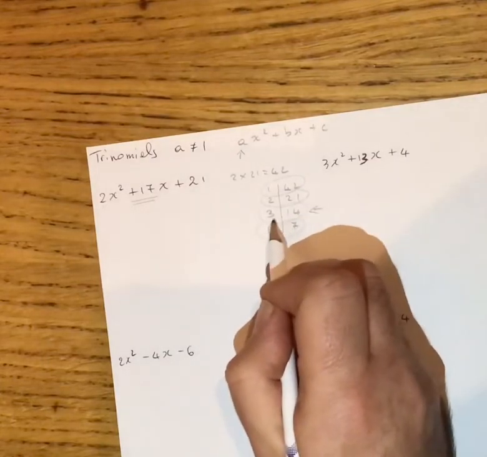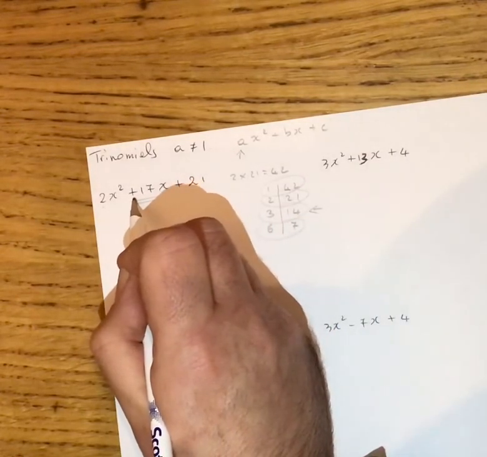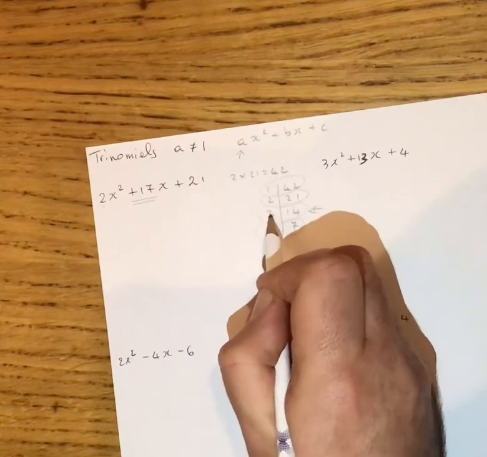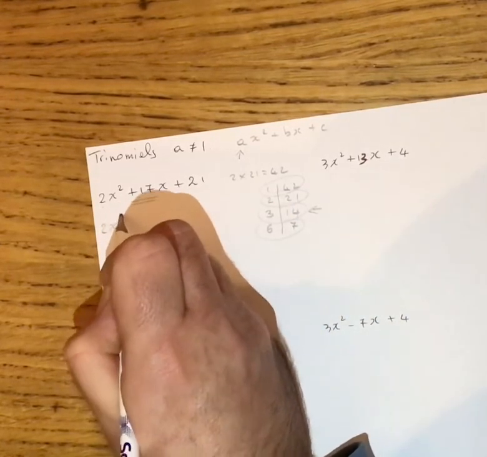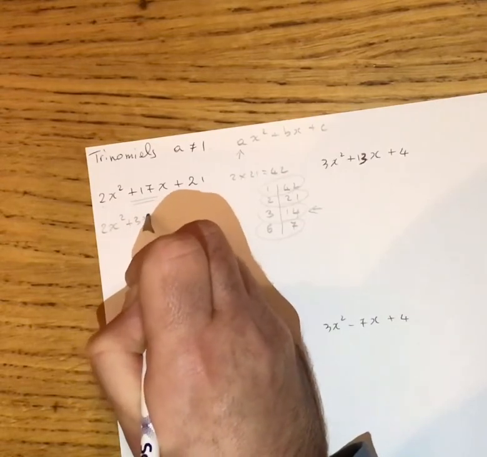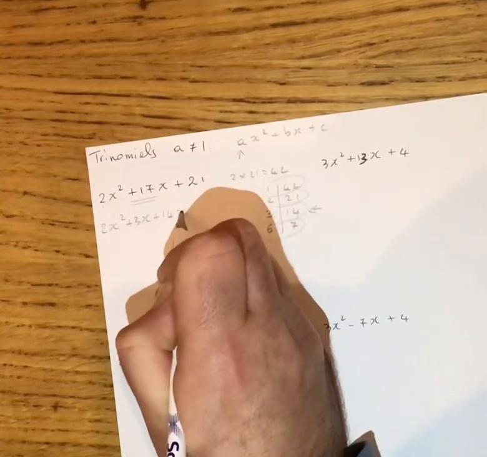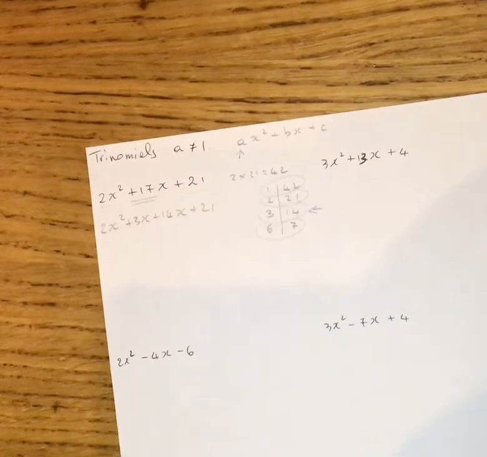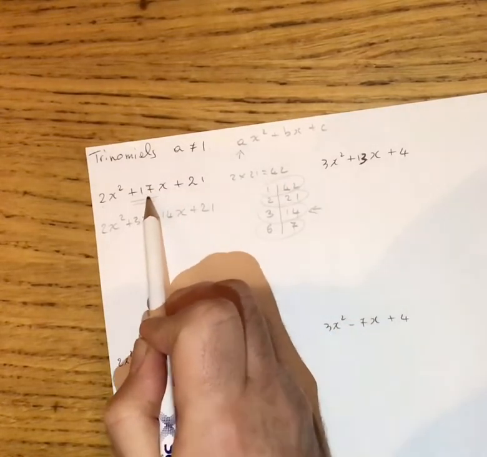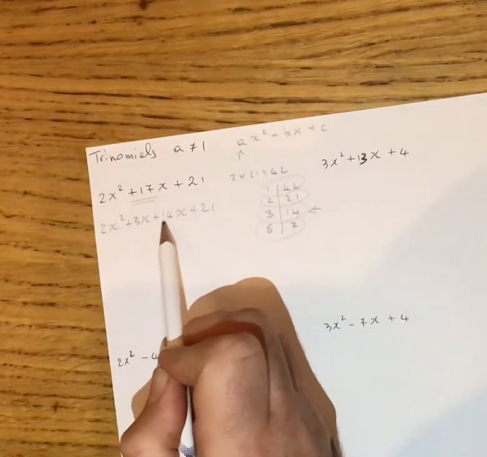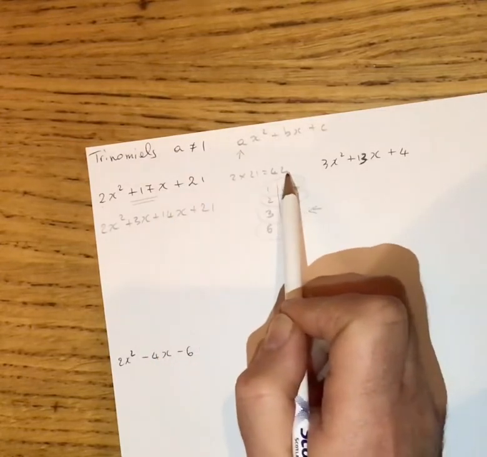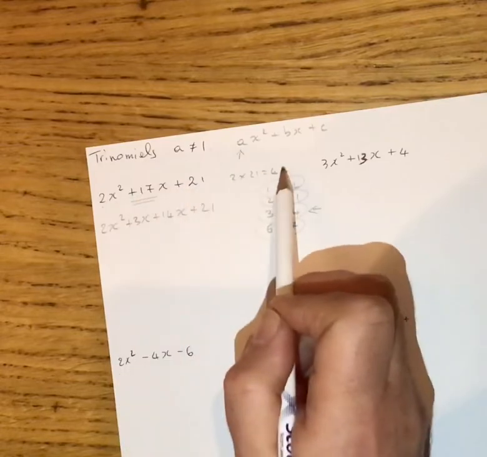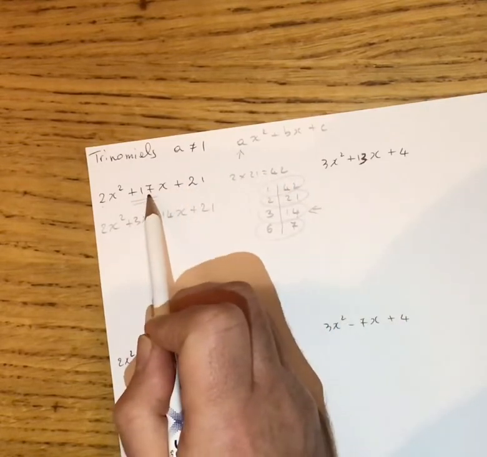Fine, so what I'm going to do is replace that 17x with 3x and 14x. So all I've done here is I took the 17x and I replaced it with two of the factors of the product of those two numbers.